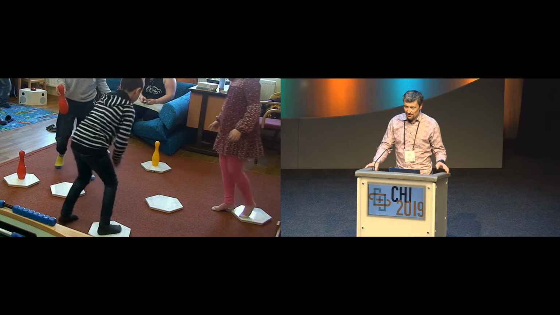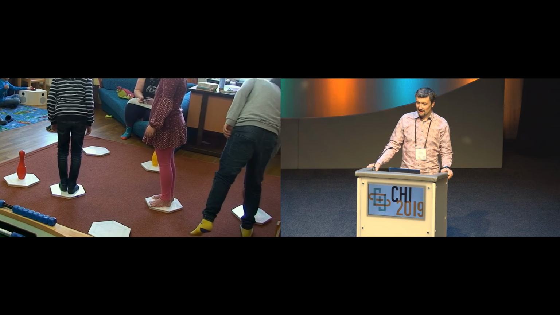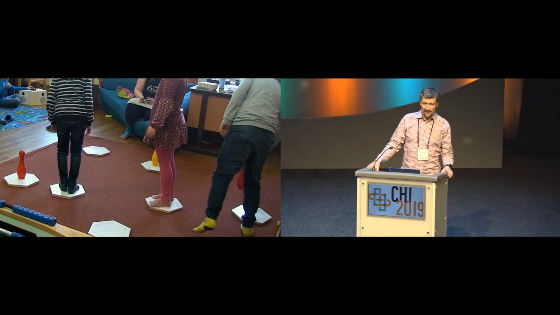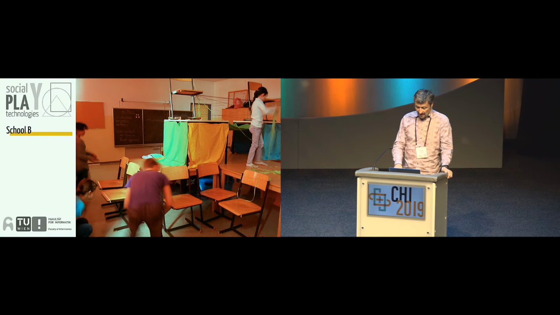So this sequence is really interesting because they're starting to invent a new game. These little figures, the red and yellow ones, were just there by accident, and they started to combine this, providing new structures to their play and reinventing a game on top of that platform. And this is how we like to think about the technology that we make. It's a platform for children to develop their play activities. We were really happy to see this.